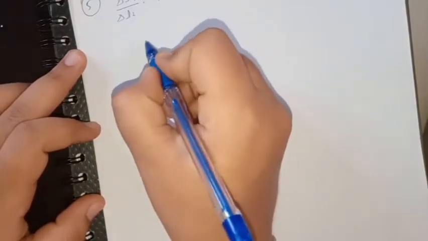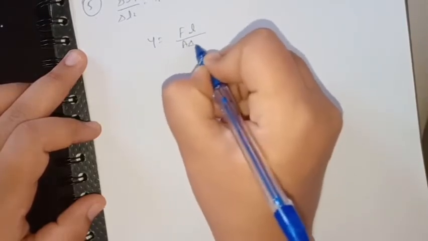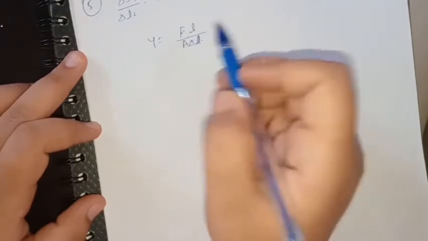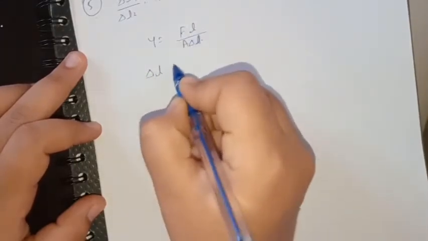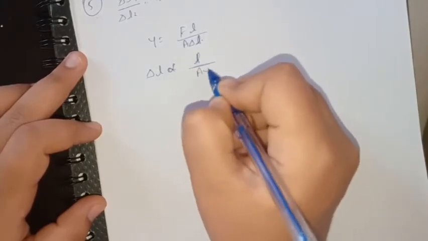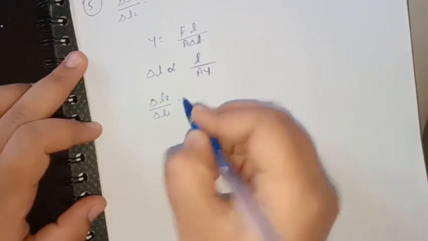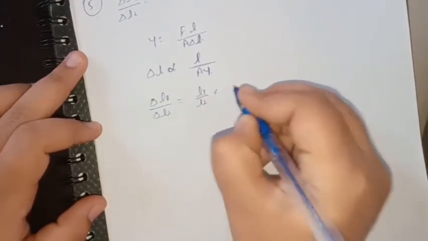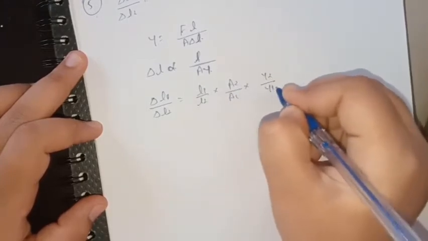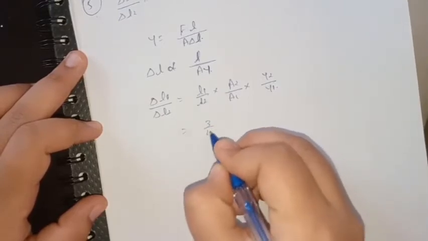Here Y can be written as FL divided by A delta L. As F is same for both the wires, we can write delta L is directly proportional to L divided by A into Y. So delta L1 by delta L2 can be written as L1 by L2 into A2 by A1 into Y2 by Y1. L1 by L2 is given 3:4.